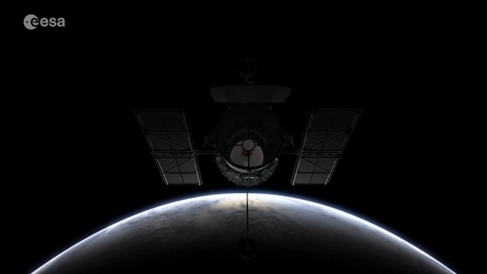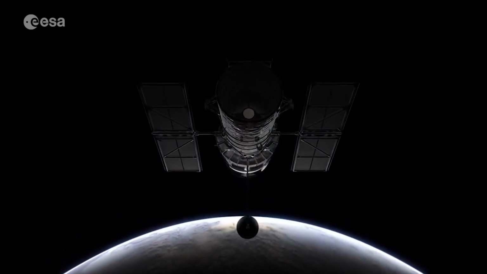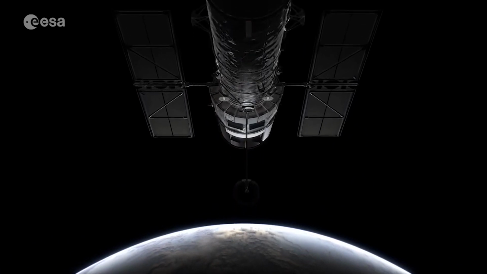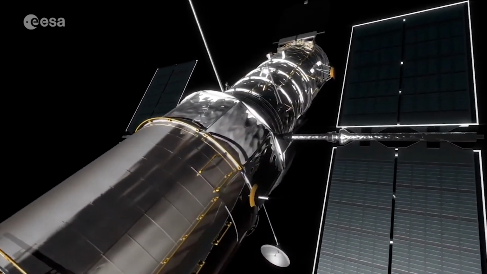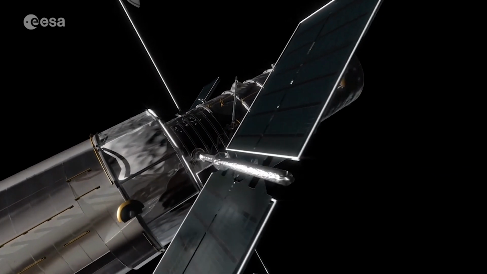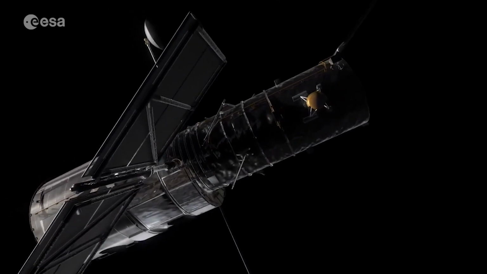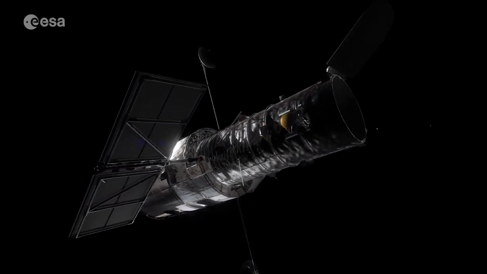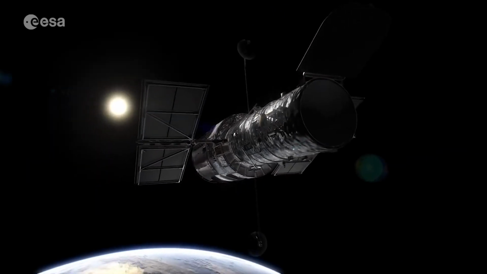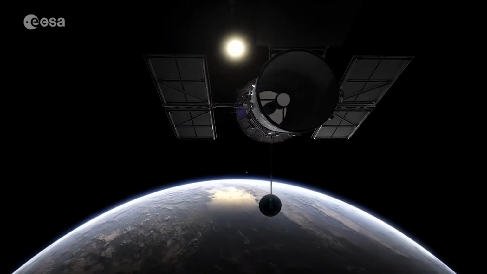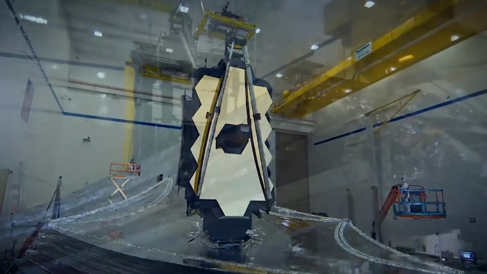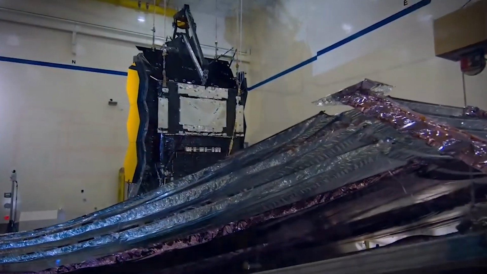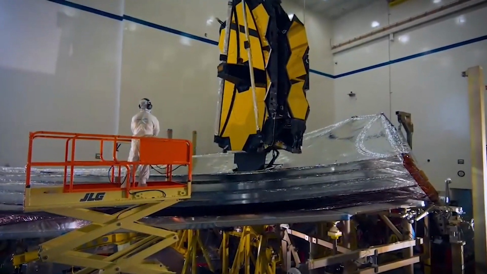Hubble primarily used the visible and ultraviolet parts of the spectrum of light, and also a small portion of the infrared spectrum from 0.8 to 2.5 microns. With its 2.4 meter diameter mirror, Hubble is able to look back to 500 million years after the Big Bang. In order to look at more nascent galaxies and first generation star images, we need an instrument capable of using the infrared spectrum of light with a much bigger mirror.